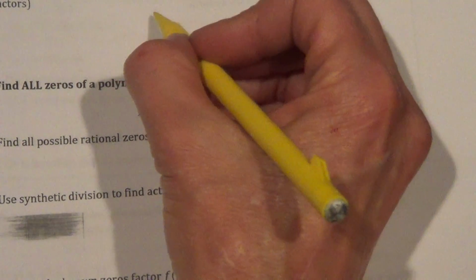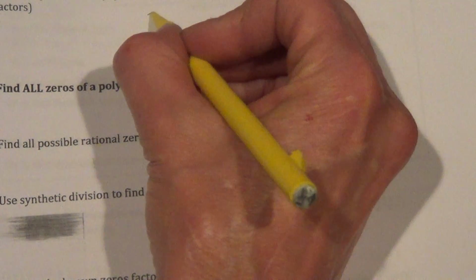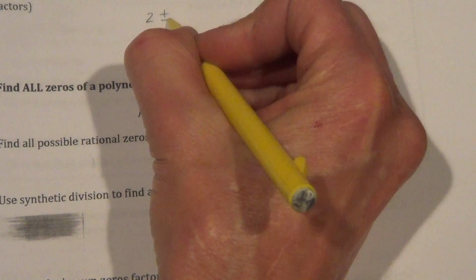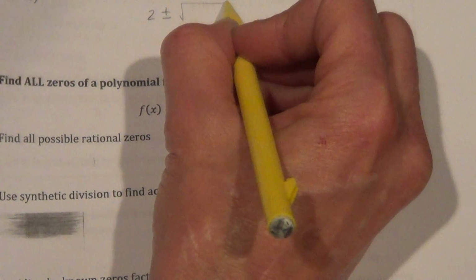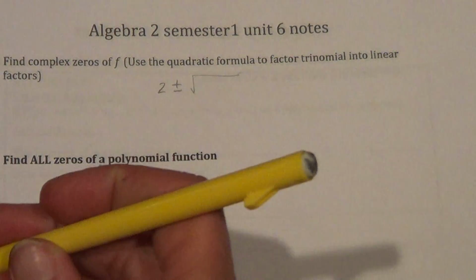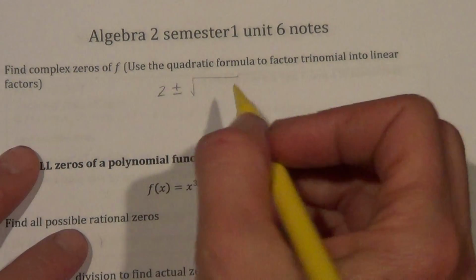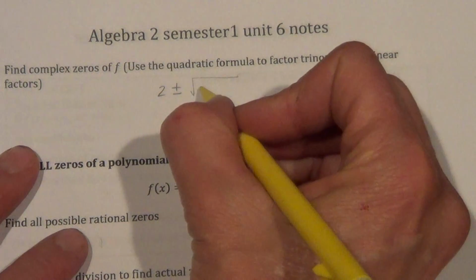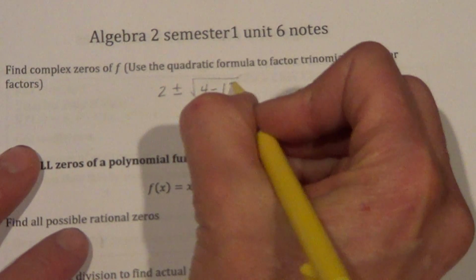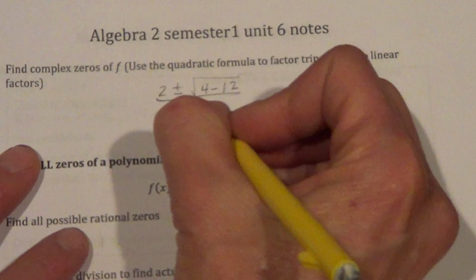So let me make sure that you plugged it in correct. It would be 2 plus or minus radical, I'm sorry, I didn't see that I was off the screen. 2 plus or minus radical 4 minus 12 all over 2.